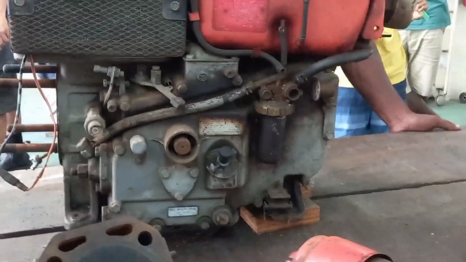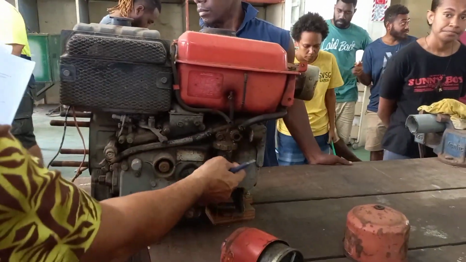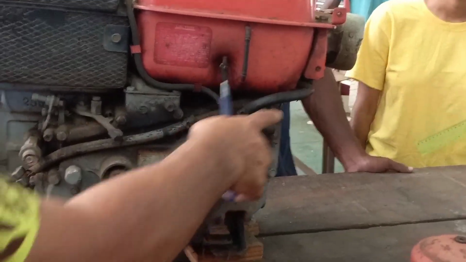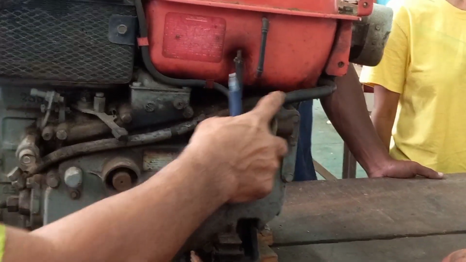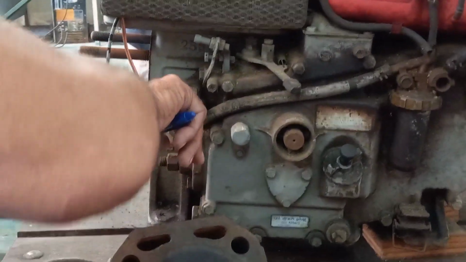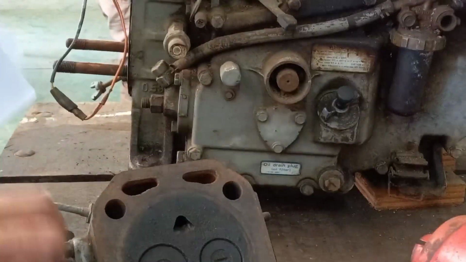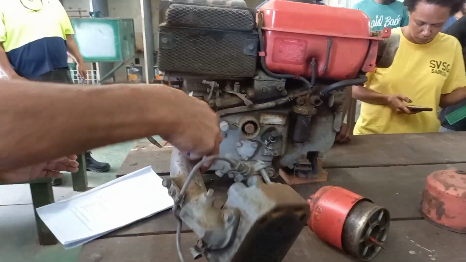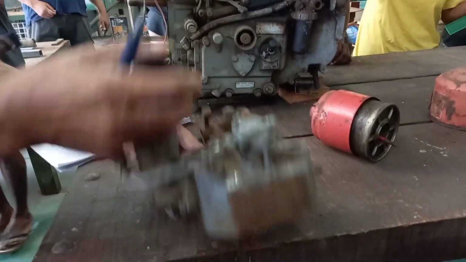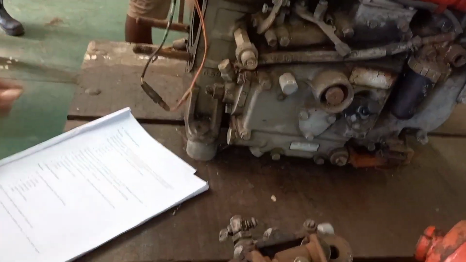Diesel. It's a fuel tank, fuel filter. Fuel lines, so from here, goes down here, and then goes into the pump, and then the pump pumps the diesel and comes out of the fuel injector into the cylinder.